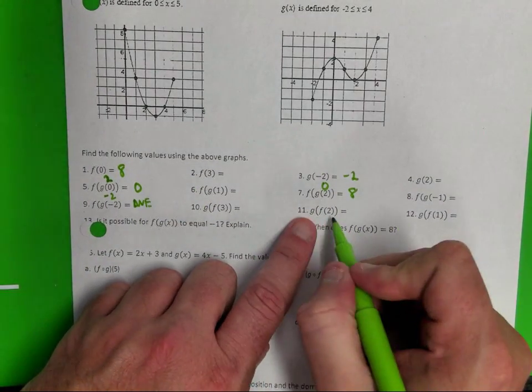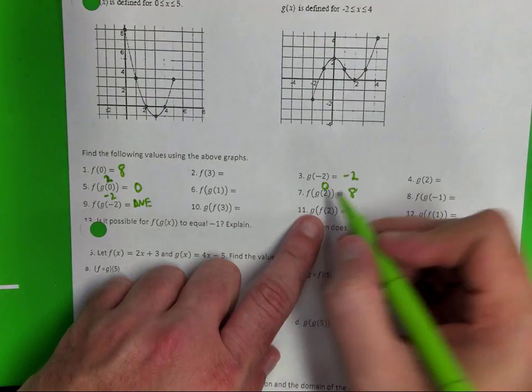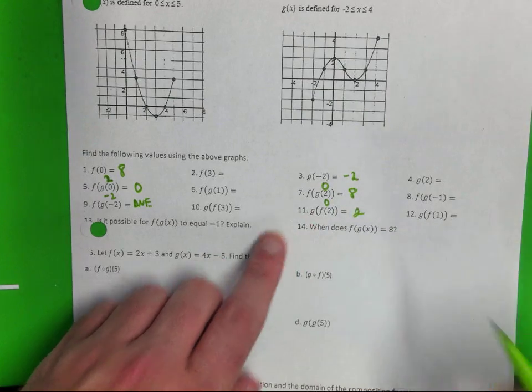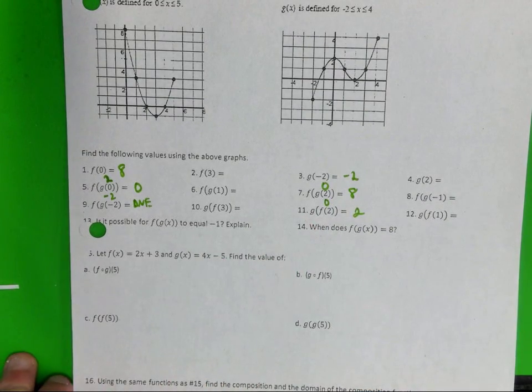Number 11, f of g of 0. What's g of 0? It's 2. And now f of 2. Pretty easy, isn't it?